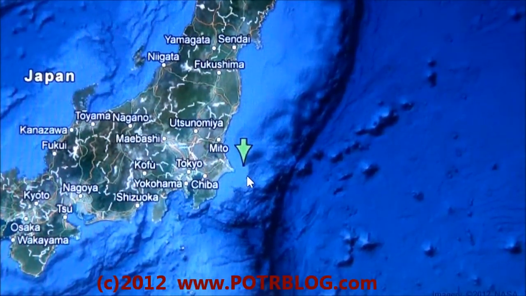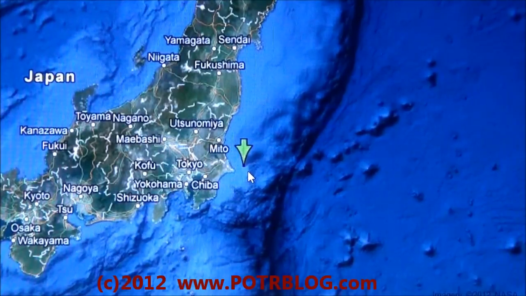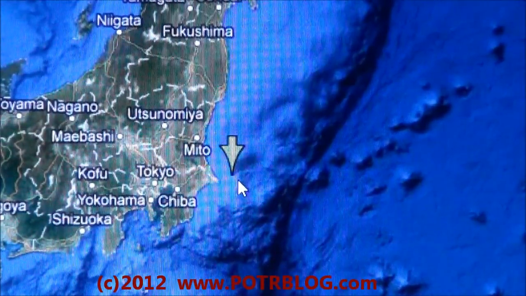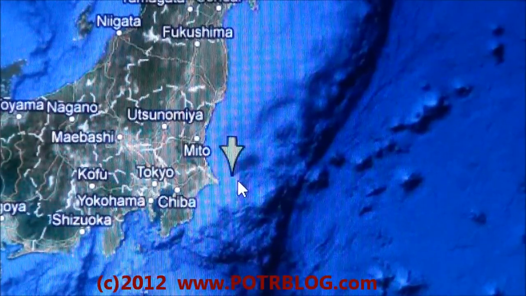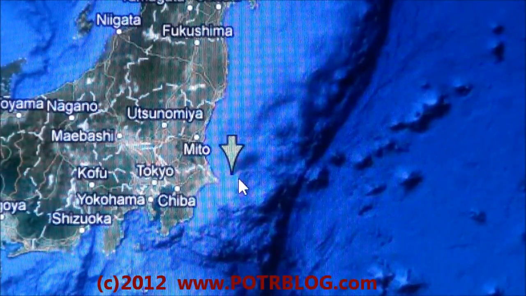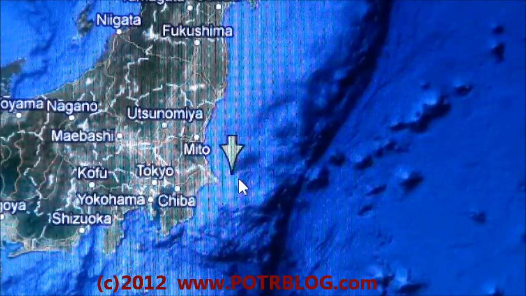We have a spot highlighted here off the coast of Japan. I believe this is Cape Inubosaki. How do you say this? Inubosaki. Cape Inubosaki. We believe this is a likely location for a magnitude 8 aftershock coming out of Japan.